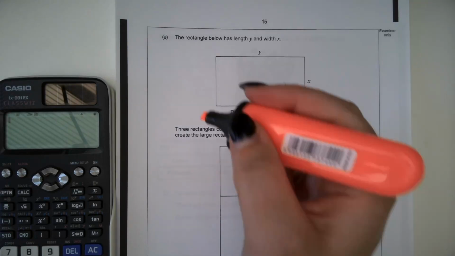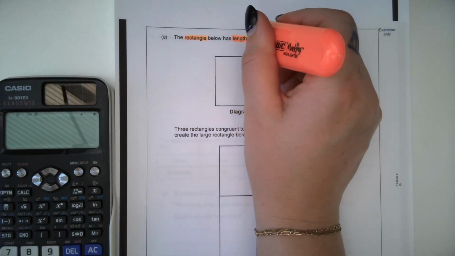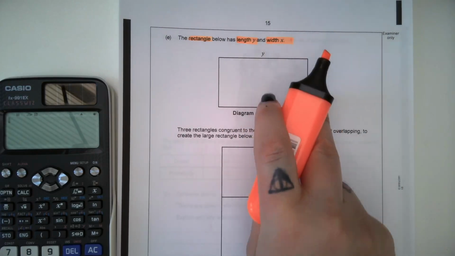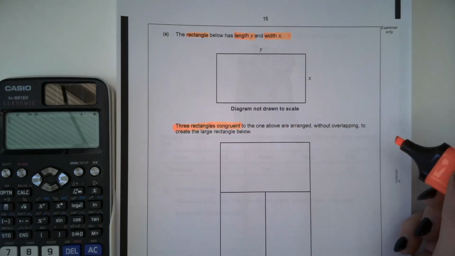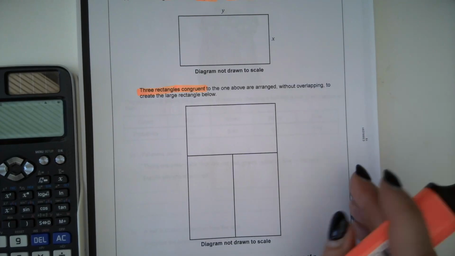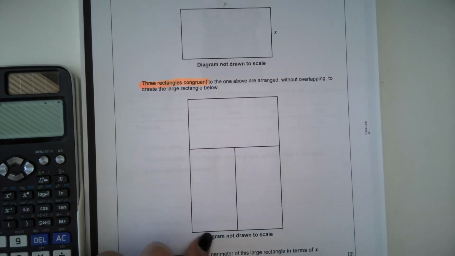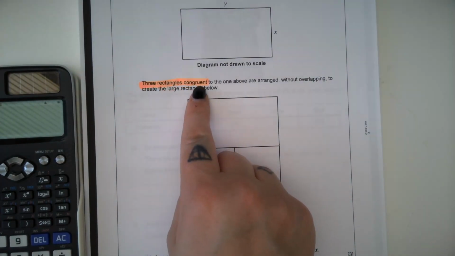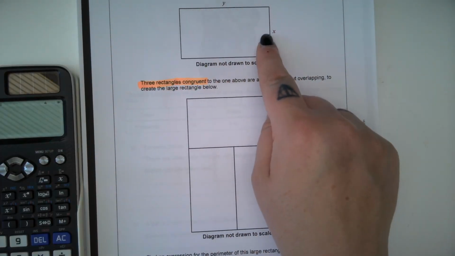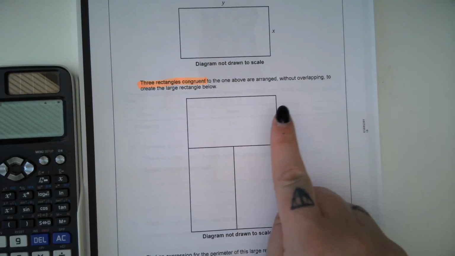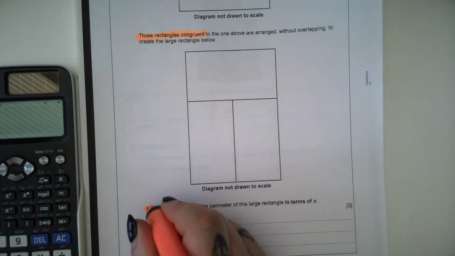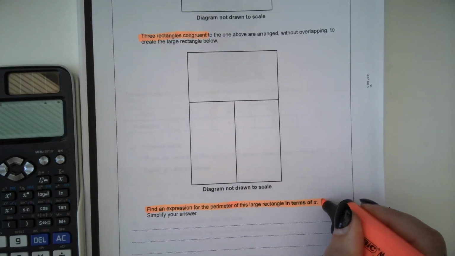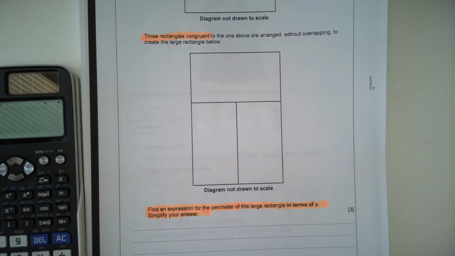Part E, the rectangle below has a length y and a width x. So length y, width x, not drawn to scale, so we can't measure anything directly from it. 3 rectangles congruent to the one above are arranged without overlapping to create the large rectangle below. Again, not drawn to scale. So 3 rectangles congruent to this one, so exactly the same as this, have been put together with no overlaps to make this big rectangle. Find an expression for the perimeter of this large rectangle in terms of x and simplify your answer.